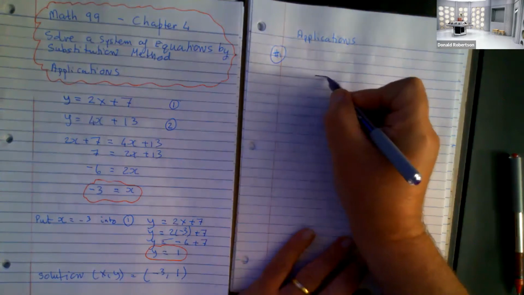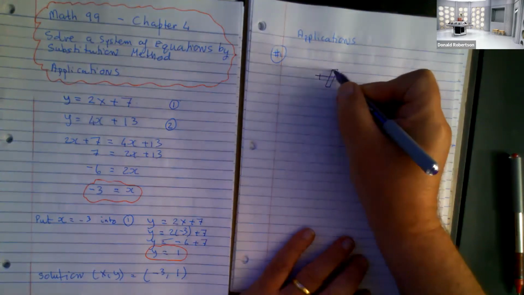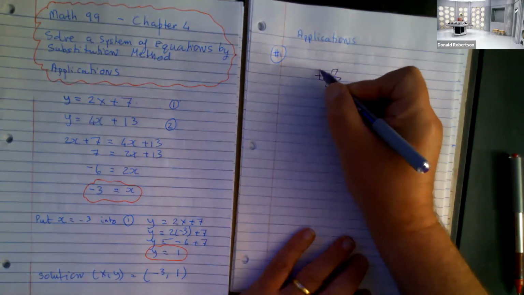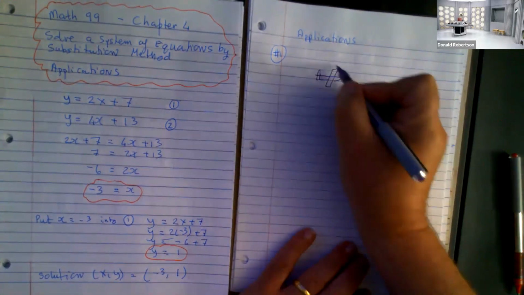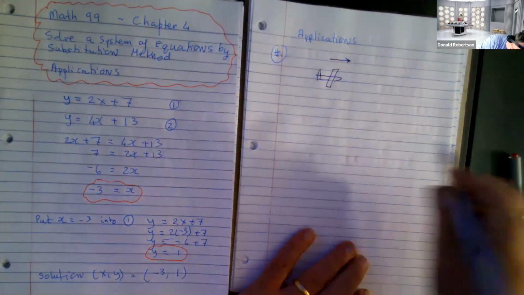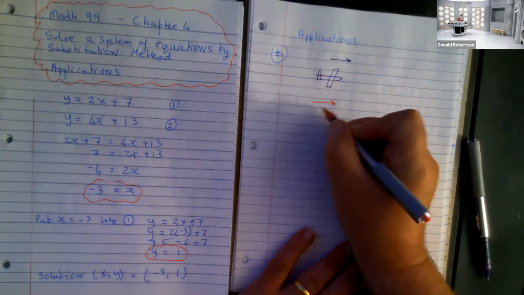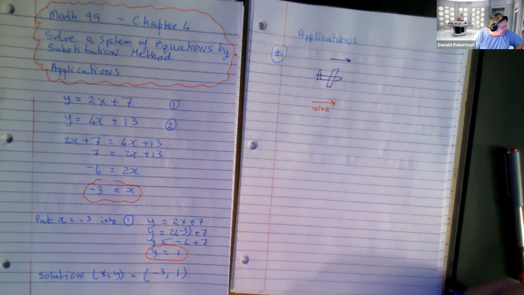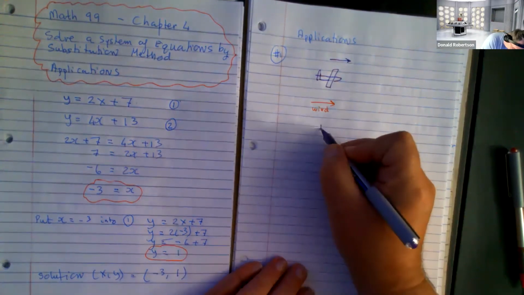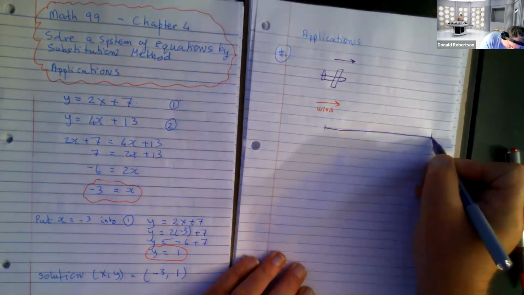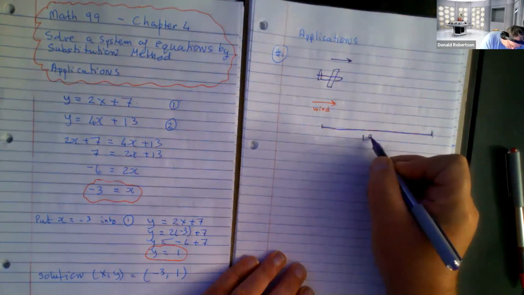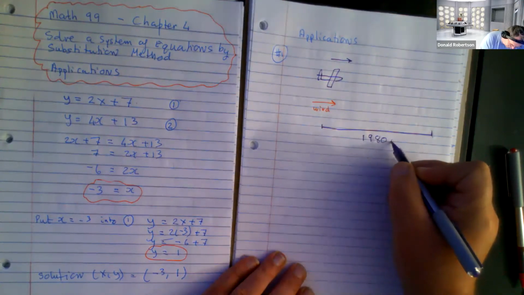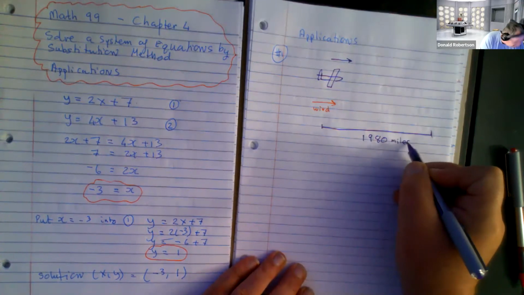So imagine this is my aircraft, my jet plane. And it's flying this way. And we also have the wind. So a jet plane is flying with the wind, and it went 1,980 miles. So from the start of its journey to the finish was 1,980 miles.